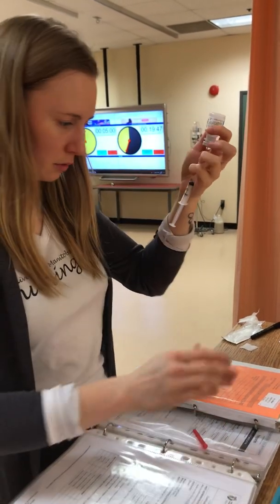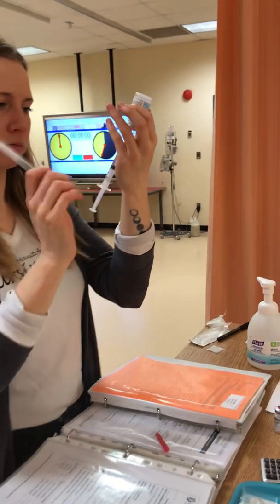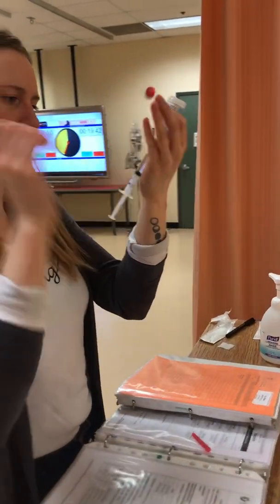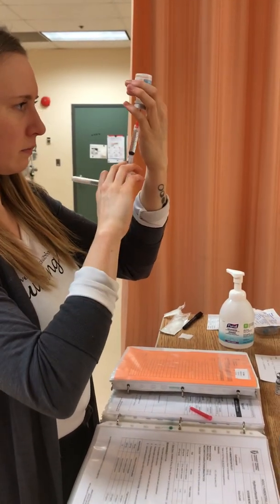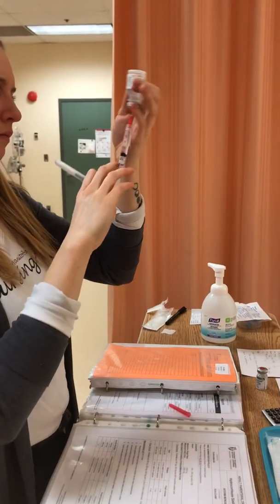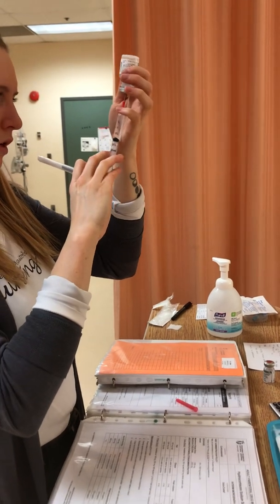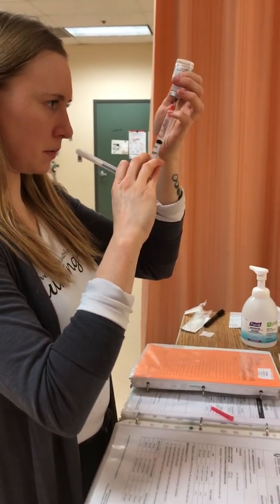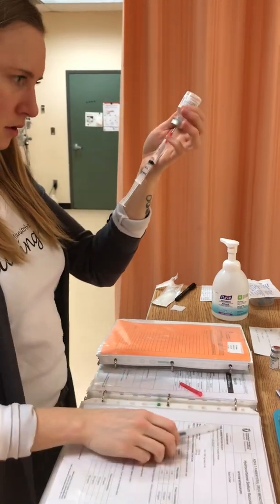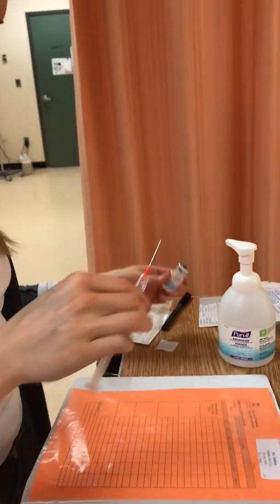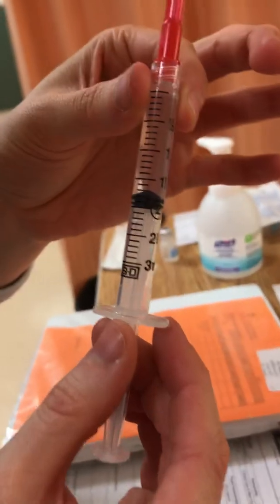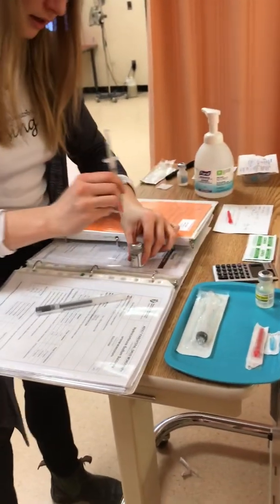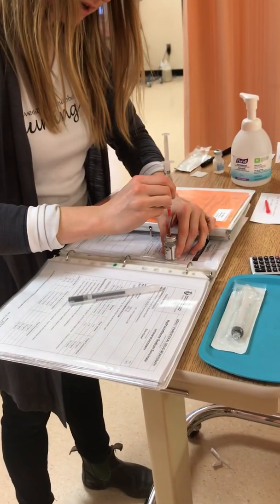Pull it down a little bit more. Pushing it up. Okay, I've got 1.8 of sterile water, which I will be injecting and reconstituting into my hydrocortisone.